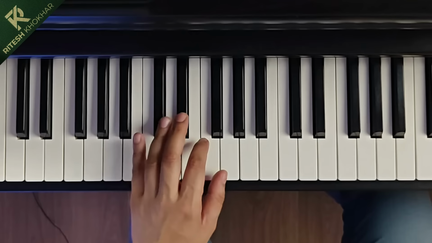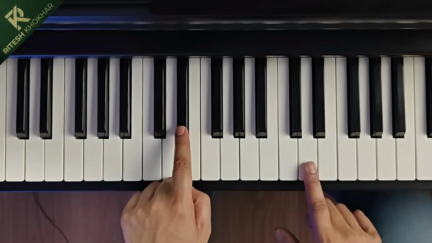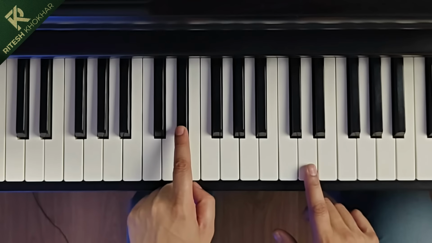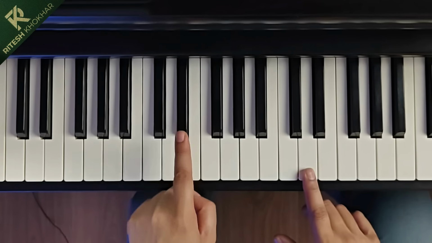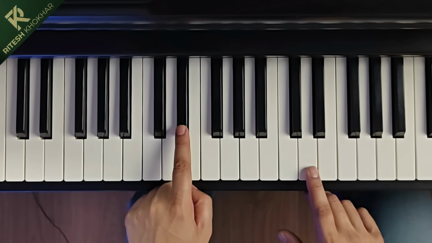Let me give you another example of this. So let's look at the E flat major scale. Say we want to identify the interval between E flat and D. Now we know that D is a natural in the E flat major scale, and diatonically the root and the seventh note of a E flat major scale is a major interval. Hence, E flat to D is a major seventh interval.